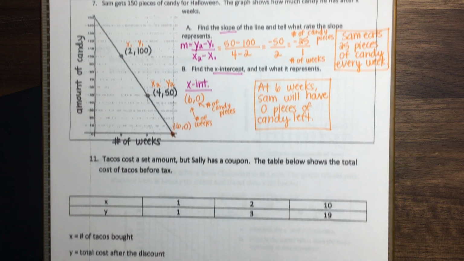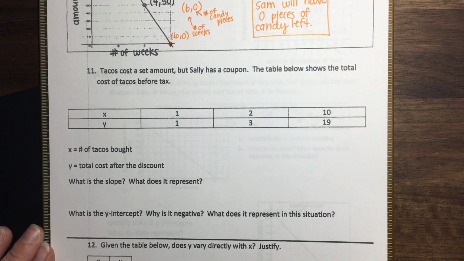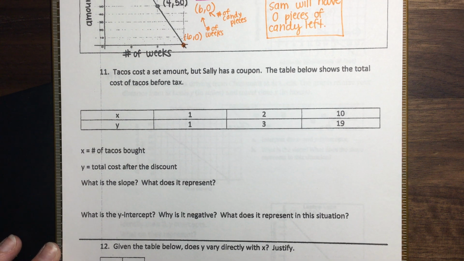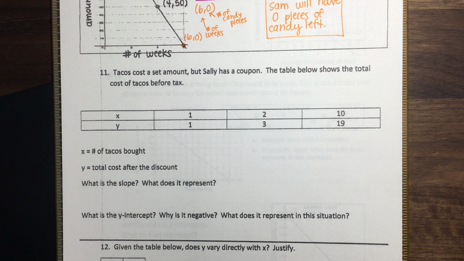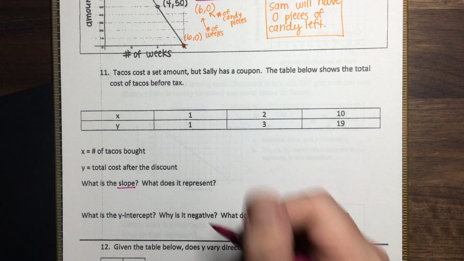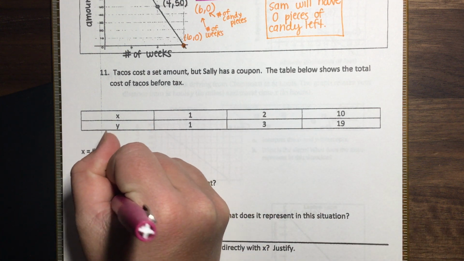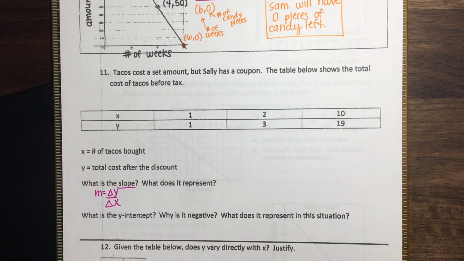I'm going to go ahead and shift my page up a little bit. On number 11, we have similar questions here. On number 11, it says, what is the slope and what does it represent? So once again, I know slope is going to be change in y all over change in x.